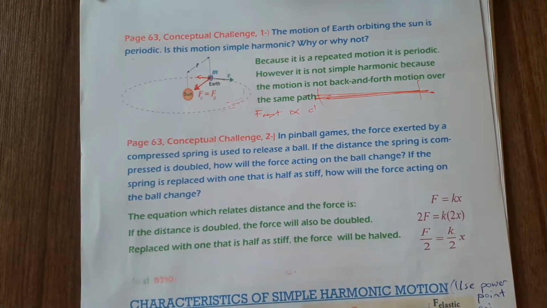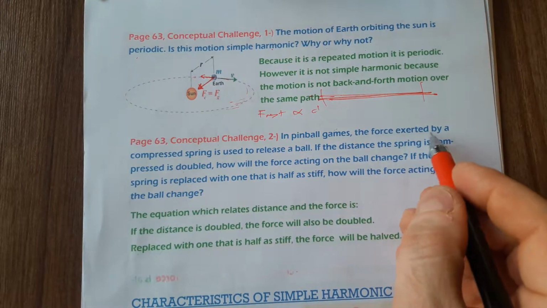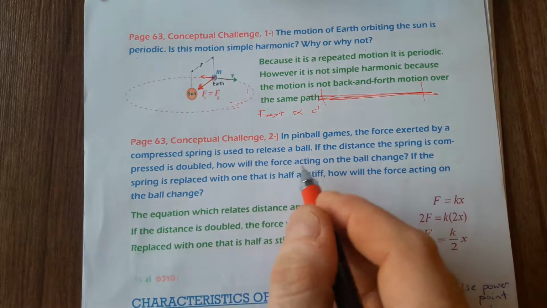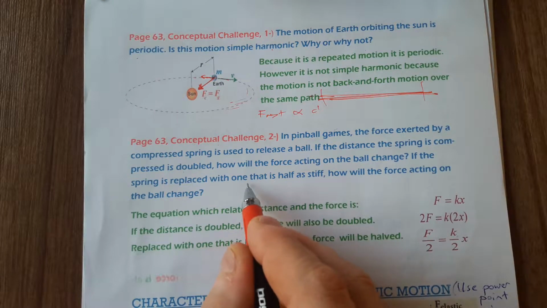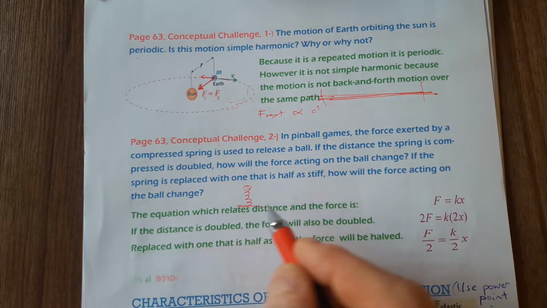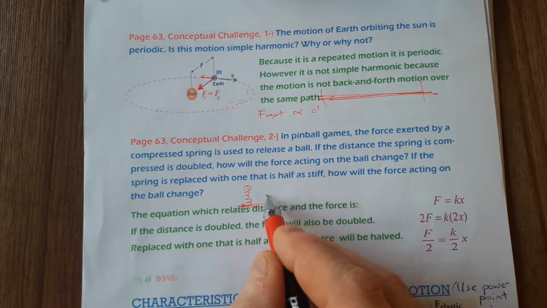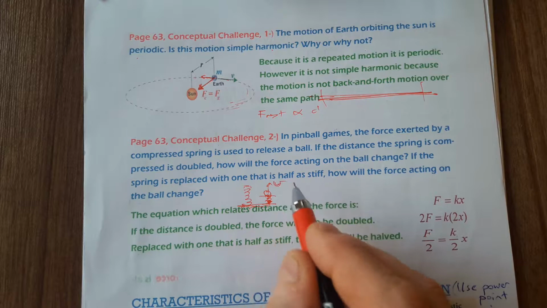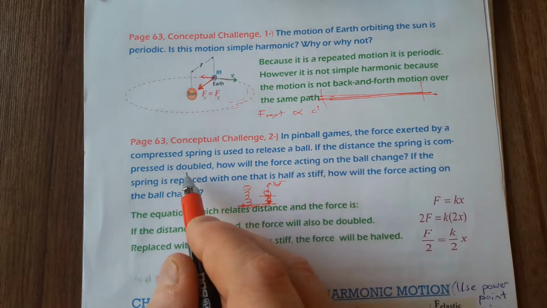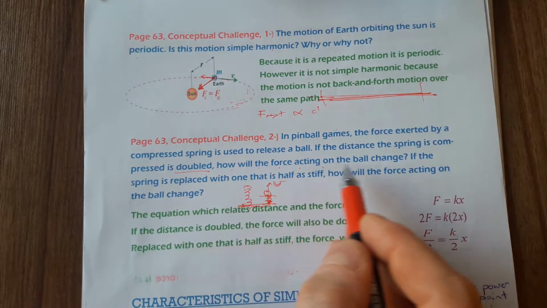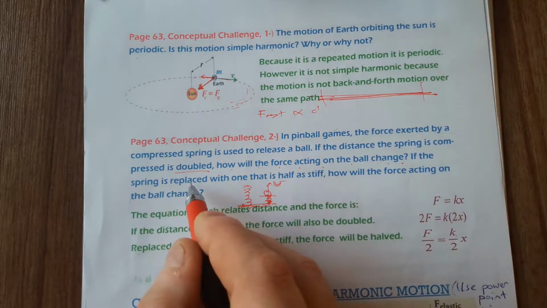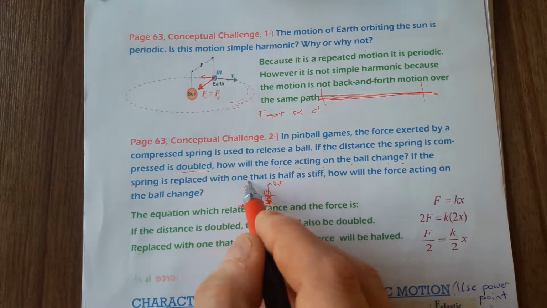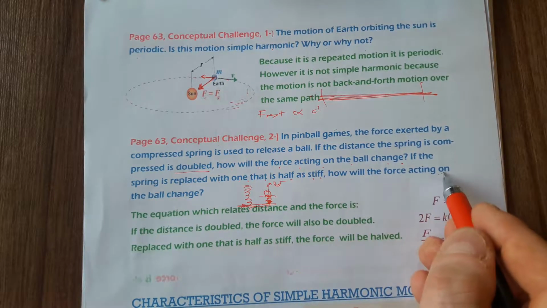Question number 2. In pinball games, the force exerted by a compressed spring is used to release a ball. In this game, initially the spring is unstretched. Then you compress that spring by a distance and put a ball here. Of course, some energy is stored in the spring. Then you release it, and the ball starts to move with a speed v. If the distance the spring is compressed is doubled, how will the force acting on the ball change? If the spring is replaced with one that is half as stiff, how will the force acting on the ball change?